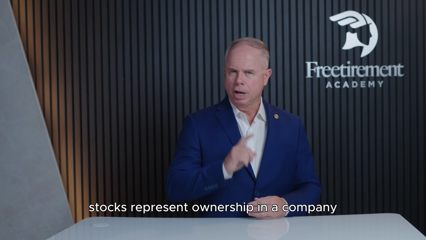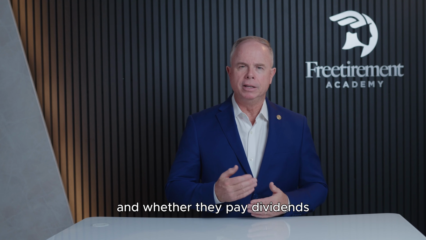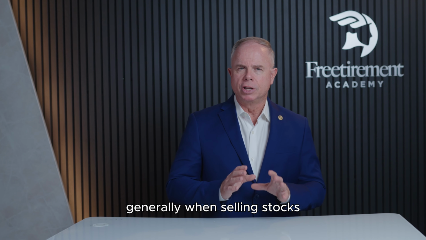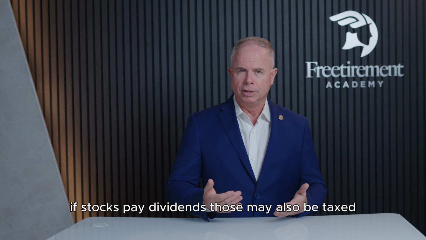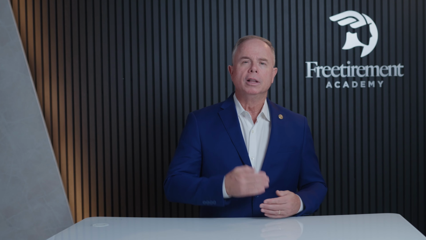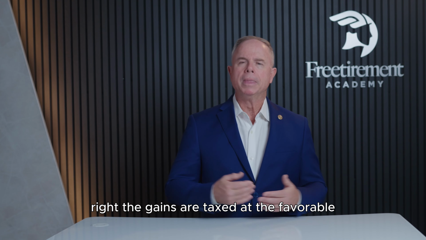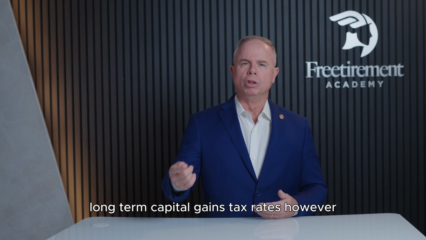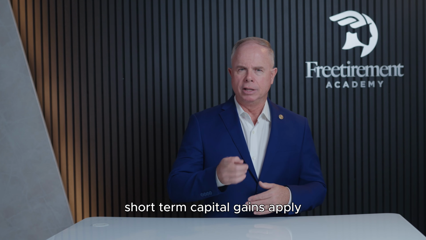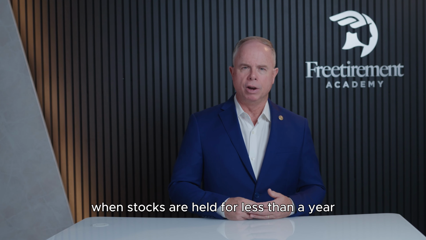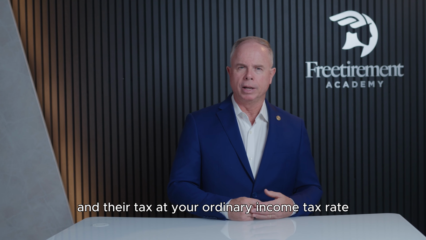Stocks represent ownership in a company, and their taxation varies depending on the holding period and whether they pay dividends. Generally, when selling stocks, you may incur capital gains tax. If stocks pay dividends, those may also be taxed. Long-term capital gains apply if you hold a stock for over a year before selling, right? The gains are taxed at the favorable long-term capital gains tax rates, however. Short-term capital gains apply when stocks are held for less than a year and are considered short-term, and they're taxed at your ordinary income tax rate.